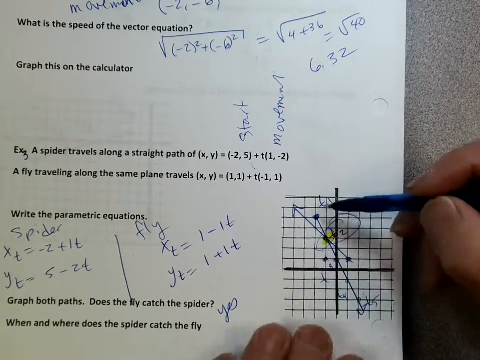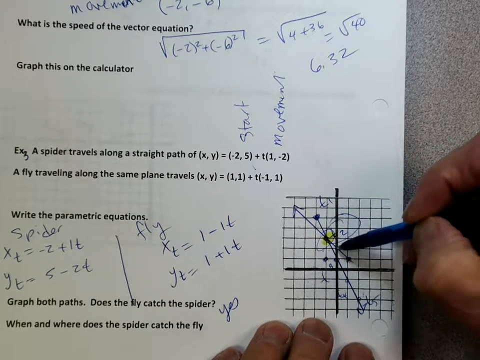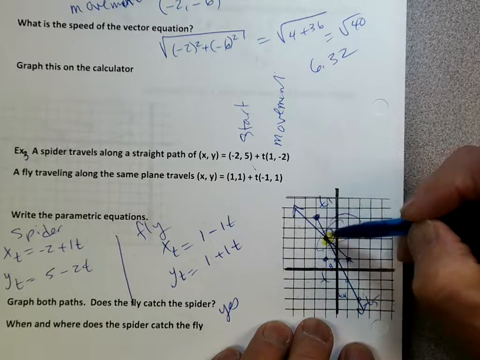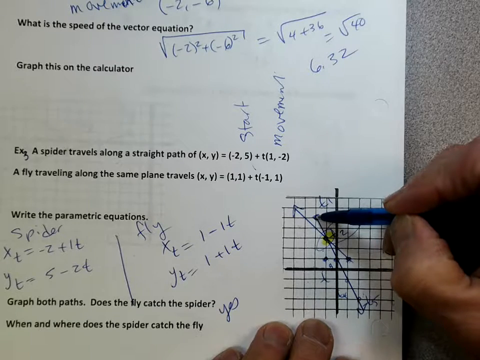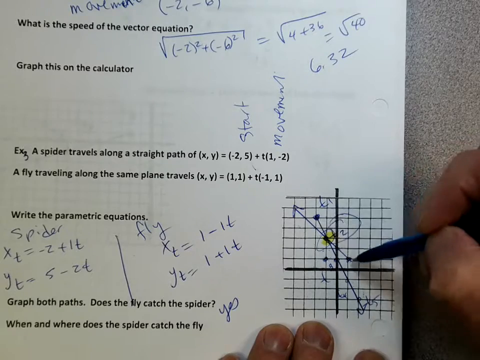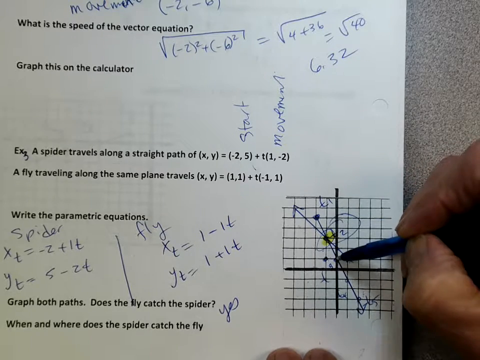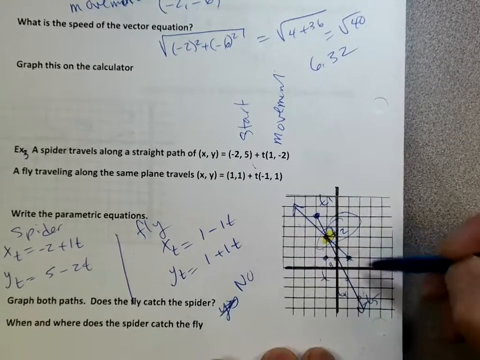Hold on, let me check. Did I make a mistake? I think you have to start at 0. So you start here, 1, 2. No, the first one is T1. It starts at 1. Doesn't it start at 0? The first one is 1, the second one is 3. He did miss him. 1, 2, and then 1, 2. He does miss him. No, he does not get him. They miss each other.